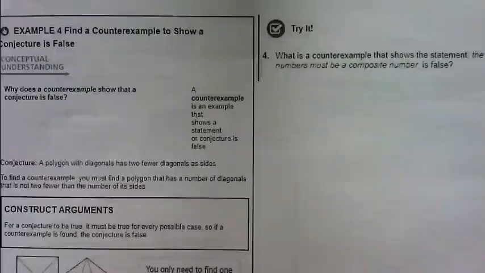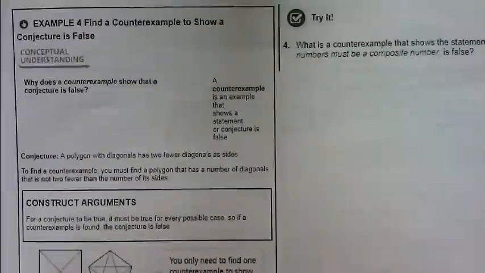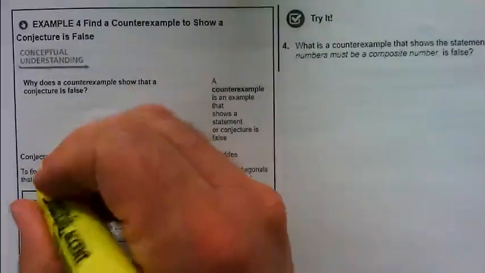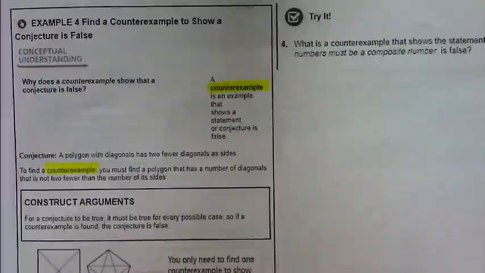Let's keep going here. Counterexample. So this is our last vocab word. A counterexample. Is there a good definition on this page? Counterexample, oh, it's over there off to the side. Okay. So essentially, a counterexample is something that proves that your conjecture is wrong, or shows that a statement is wrong, shows that it's false.